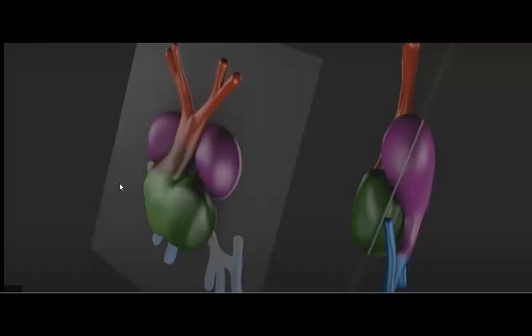Now you might also have understood why we say that the bulbous cordus gives rise to the outflow tract of the right and the left ventricles, because you see it is directly connecting to the right and the left ventricles. And now is the correct time to study the partitions of the heart.